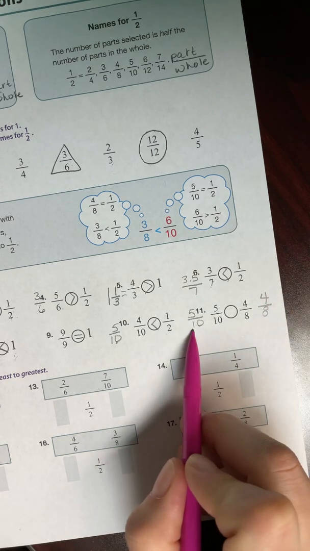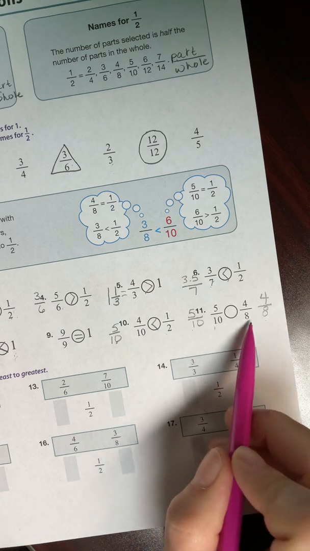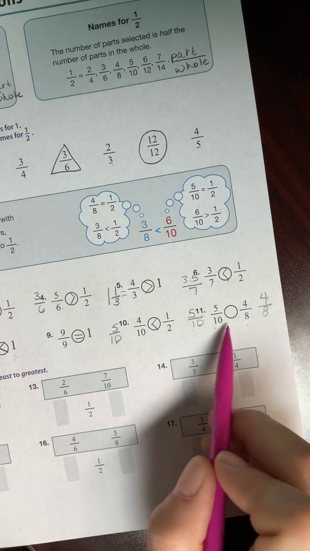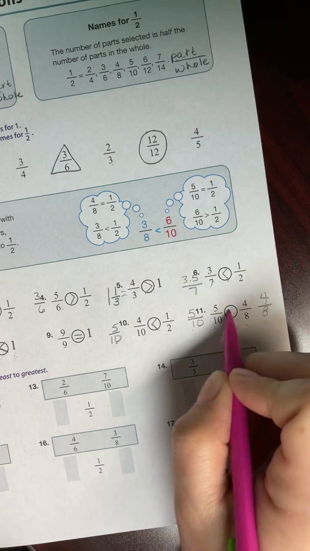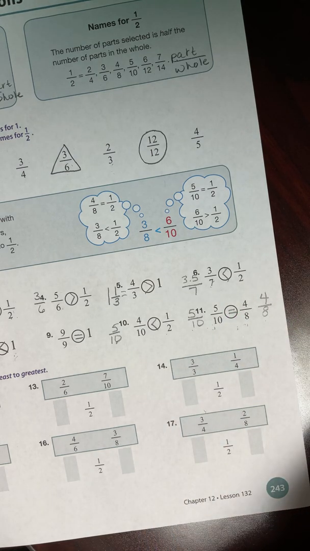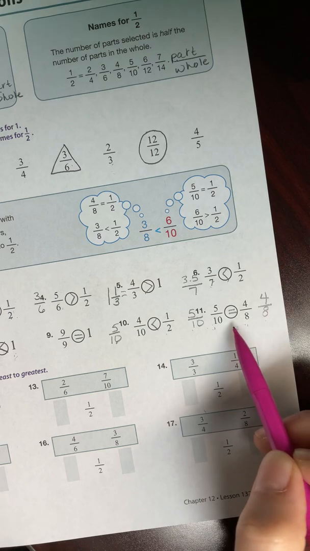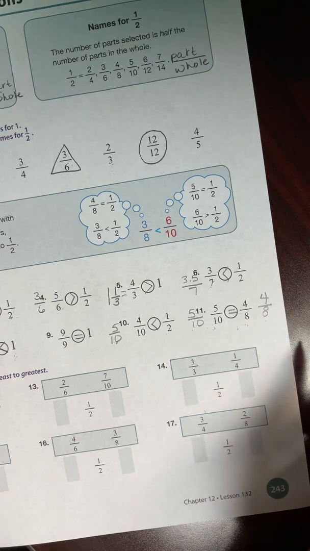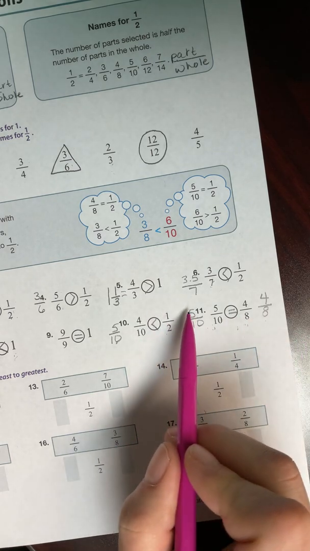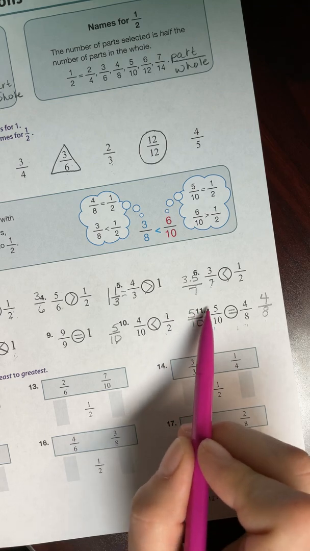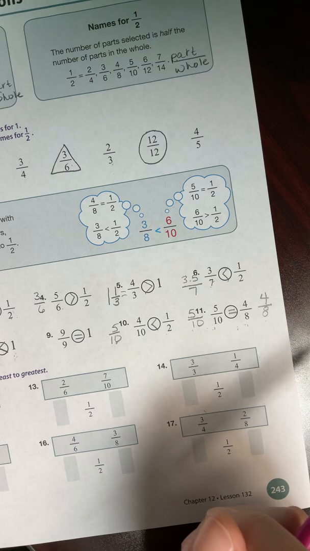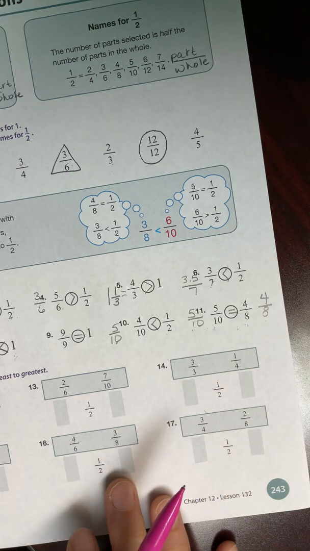Well, this is 5/10 and 5/10, 4/8 and 4/8. These both are equal to 1/2, so they're equal to each other. That one was a tricky one. Hopefully you got that equal sign in there. If you did, I want you to put a smiley face right here next to the 11. If not, go ahead and circle the number 11 and make sure you put that equal sign there.